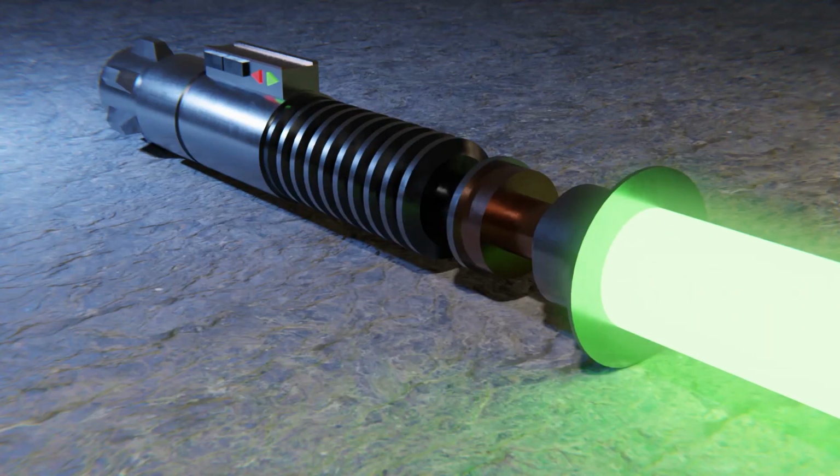Luke Skywalker spent a few months in the desert building his own lightsaber using the Force. I reckon we can probably do that a little bit faster in Blender today. Okay, so I've got an image here.